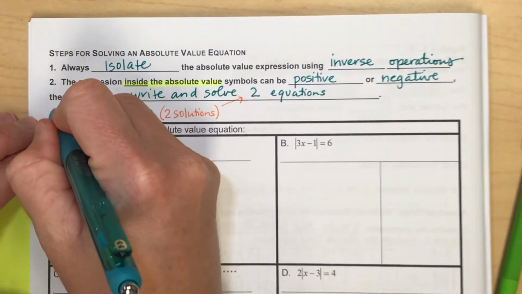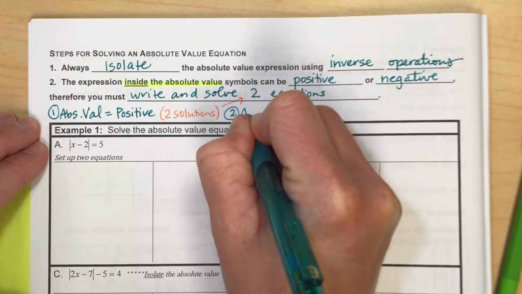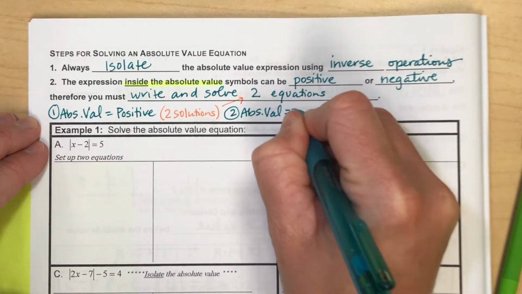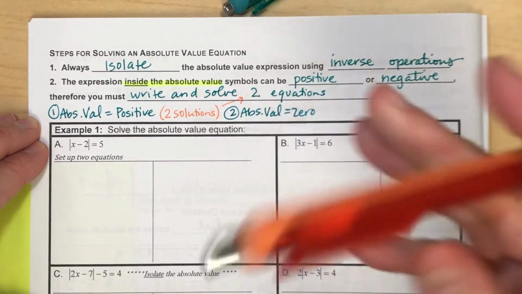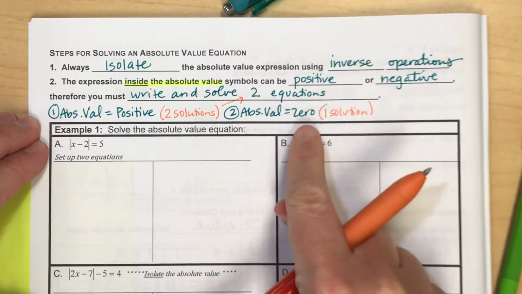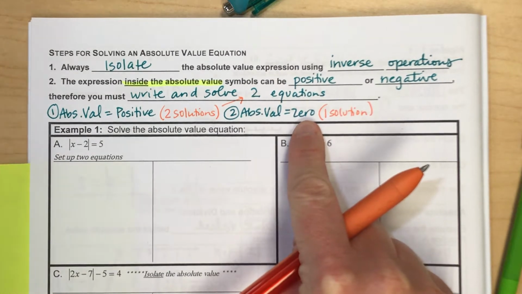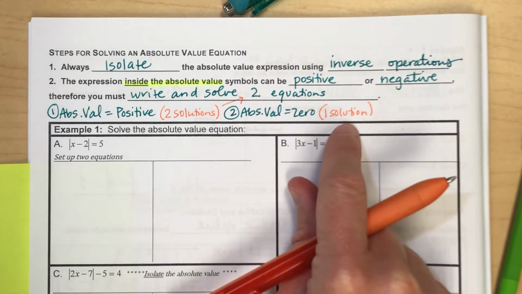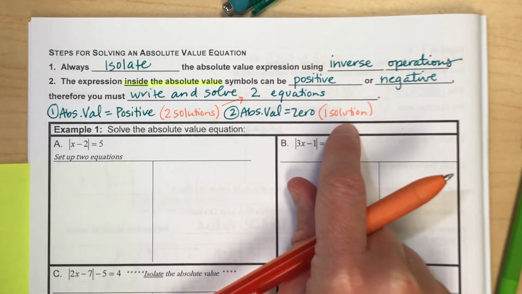If you have an absolute value equal to 0, you're going to get only one solution because we cannot make 0 positive and negative. Technically 0 is neither positive or negative, and so we're only going to be setting up one equation to solve.